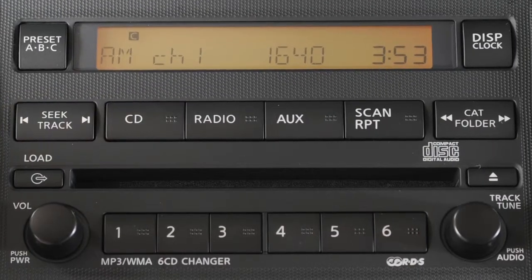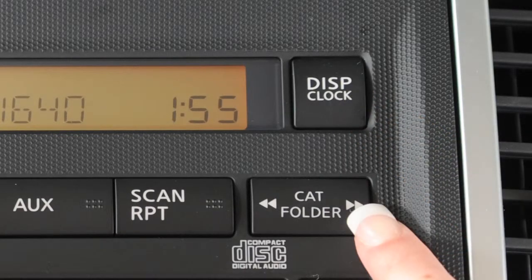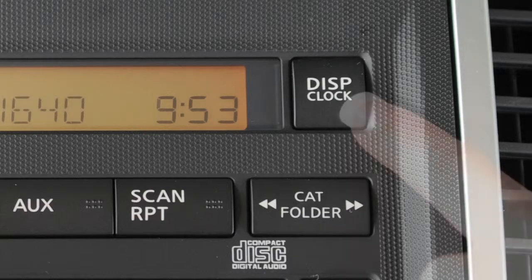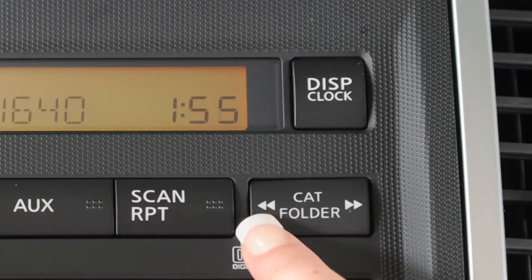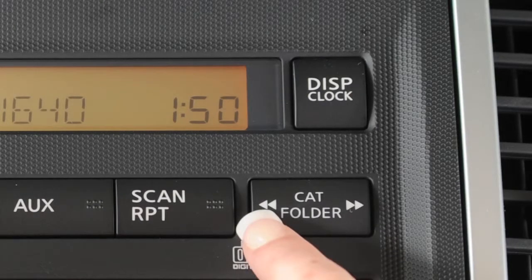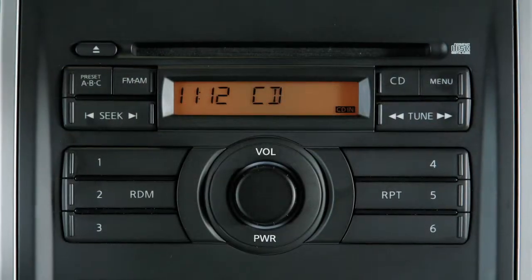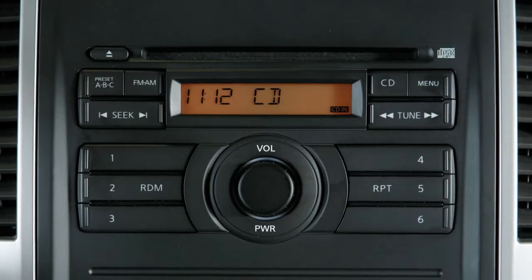To adjust your clock on 6-disc models, press and hold the Display Clock button until you hear a beep. The hours will start flashing. Use the Category Folder button to adjust the hours, then press the Display Clock button again and the minutes will start flashing. Now use the Category Folder button to adjust the minutes. Press the Display Clock button a final time to set and exit. For instructions on setting and adjusting the clock on single-disc players, please refer to your owner's manual.